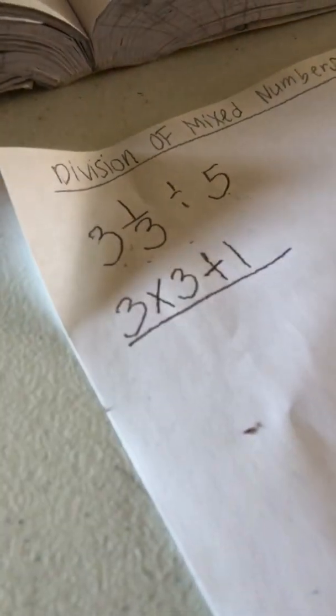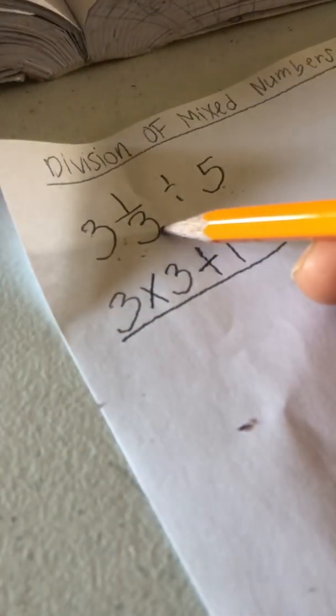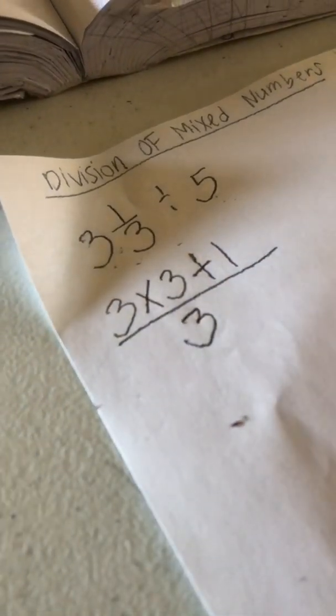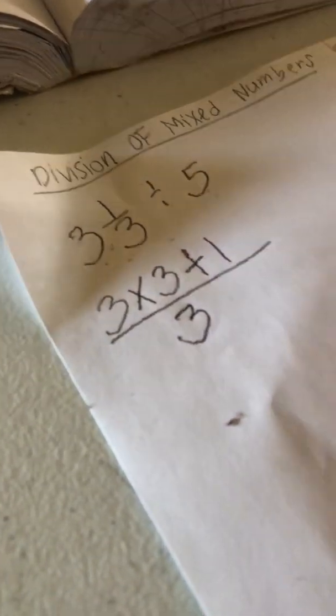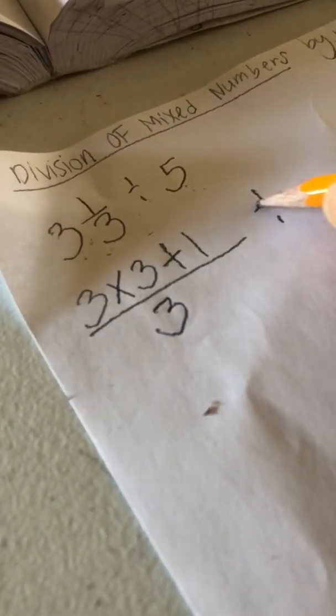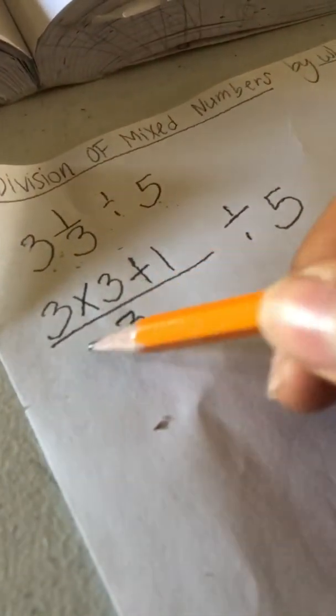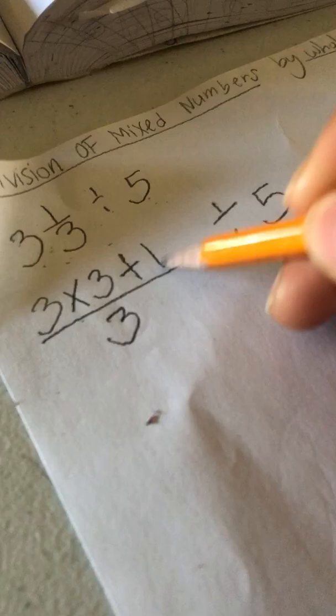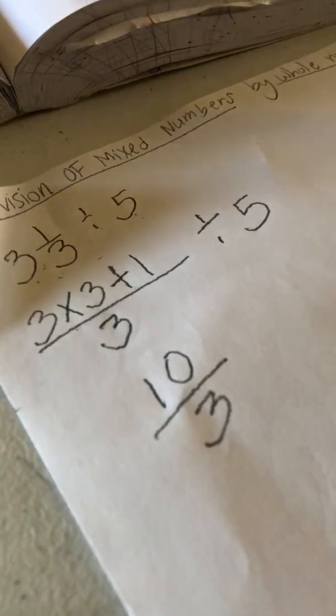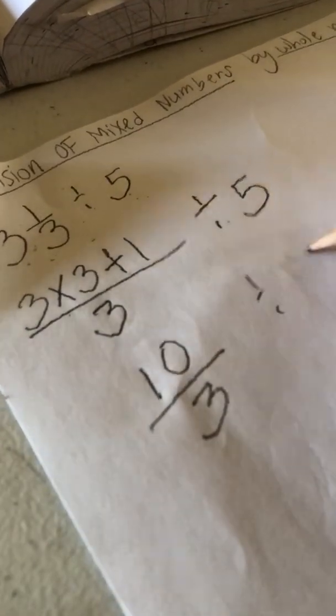To make it an improper fraction, we have to multiply 3 times 3 and add it to the 1. So we write 3 times 3 plus 1. Do your line and separate. Your denominator is 3, so you write 3 at the bottom. Then whatever you write that's here, you write it over here to continue. Right? So let's multiply. 3 times 3 is 9, plus 1 is 10, right? So we do 10. And our denominator is 3. So we bring this down, right? So our whole number is still 5.